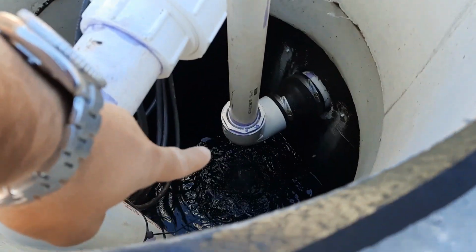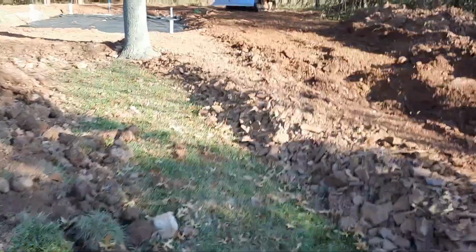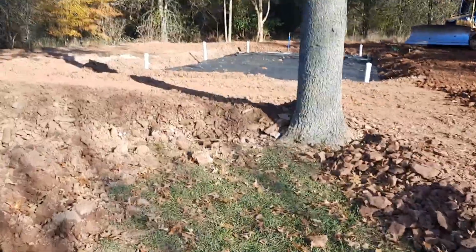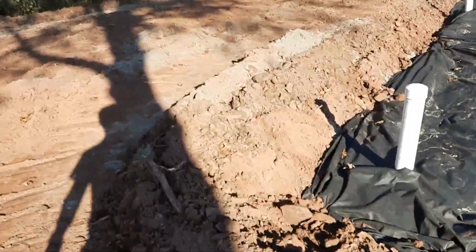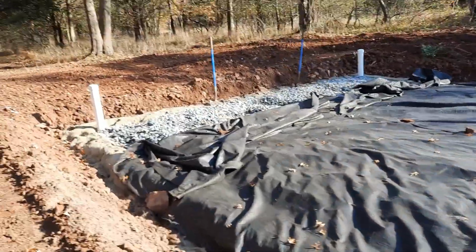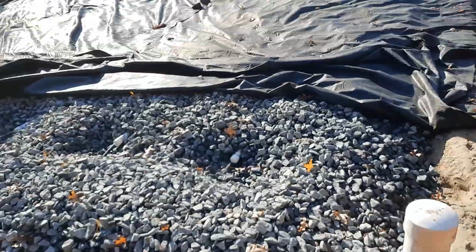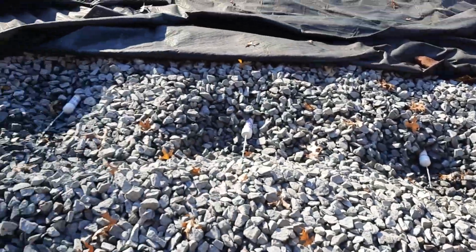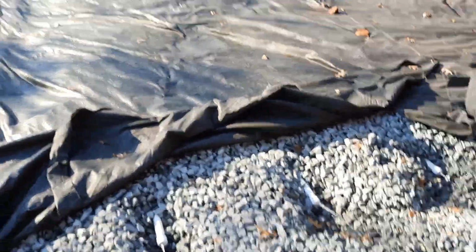So you can see down here the weep hole when the pump is on. Then you got to run out to the field. And you can see back here that the water is coming out, the laterals at the end. All right. Good.